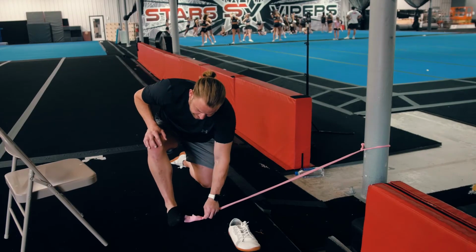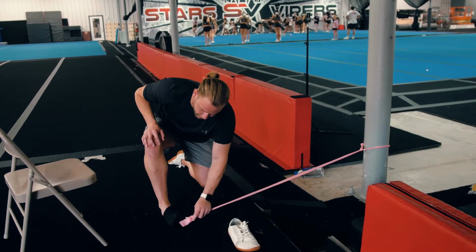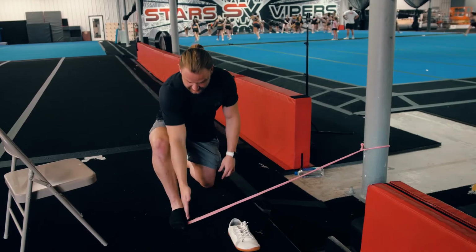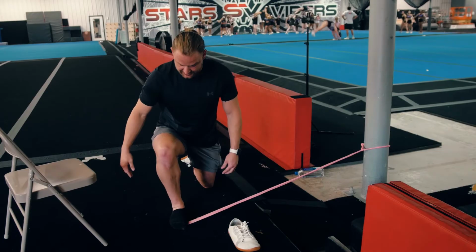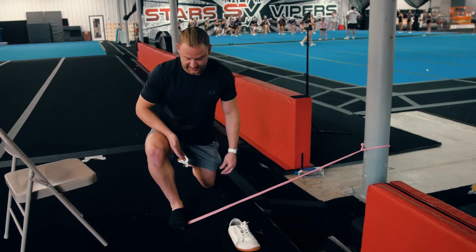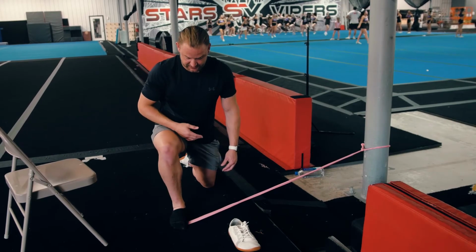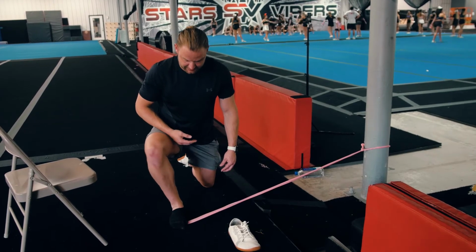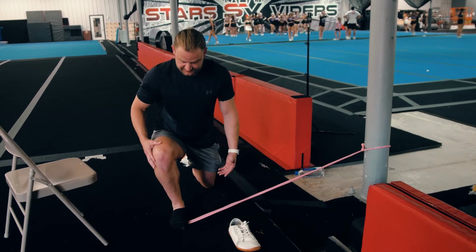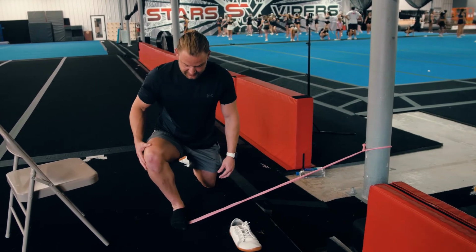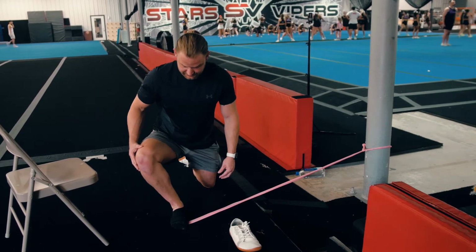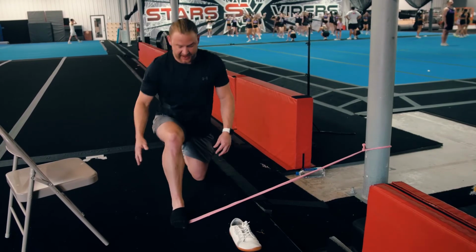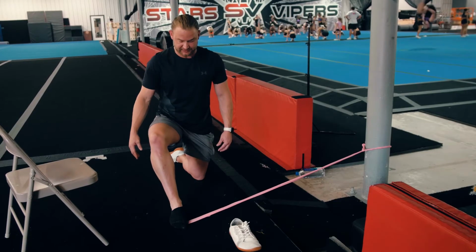So I know that I need to keep more tension, or more pressure I should say, on the inside part of my foot so that I can push out and maintain a solid foundation. So I'd press out and back in. And what I can do here is get deeper into my lunge and try to get the same position. I can get further back in my lunge and try to work the same position.